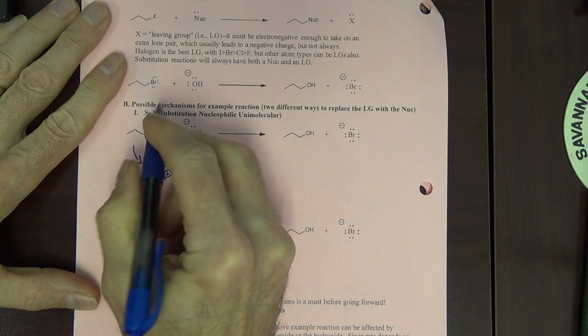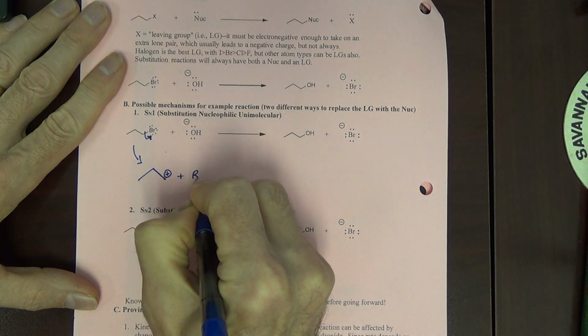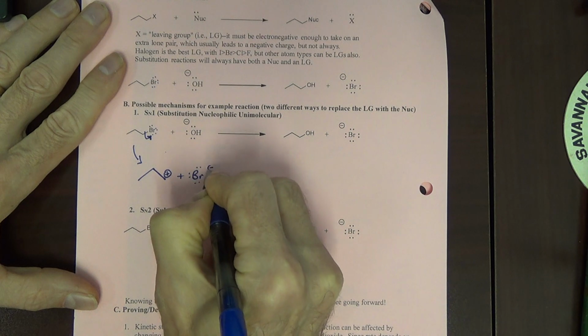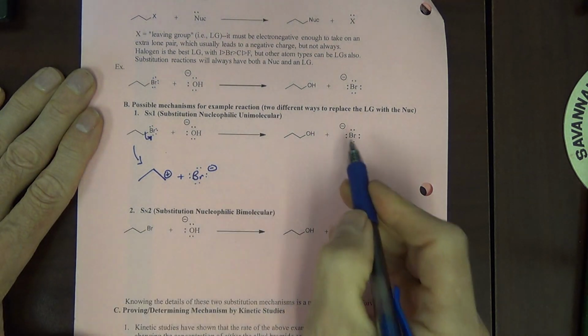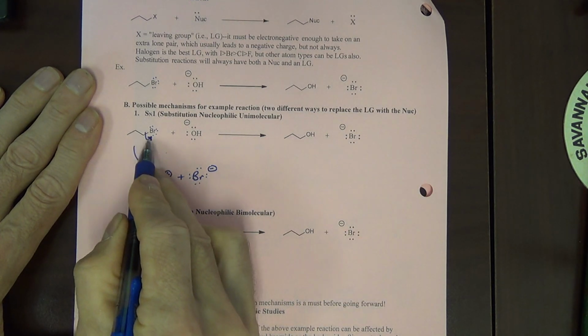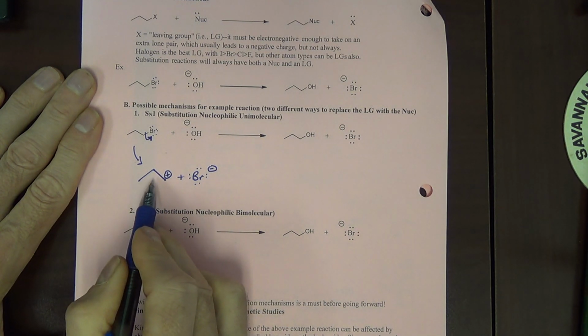And the bond was broken. The bonding pair moved on to the bromine to become the 4th lone pair. And we could show one of the products, bromide. So this mechanistic arrow would provide one of the products, but also a carbocation.